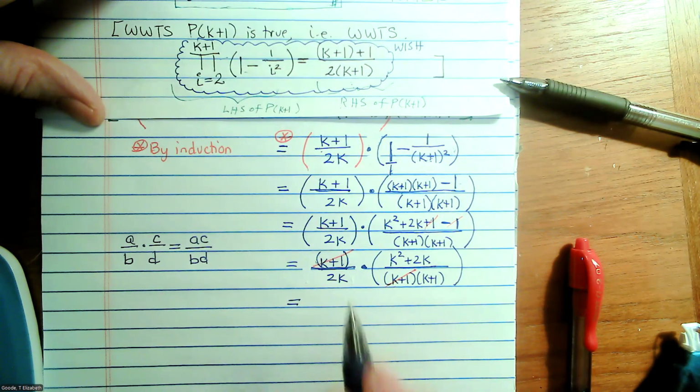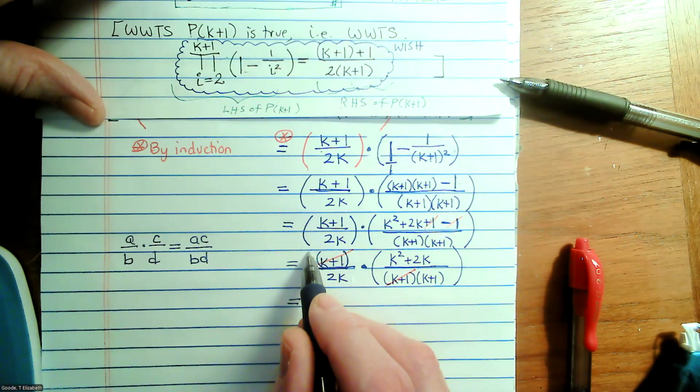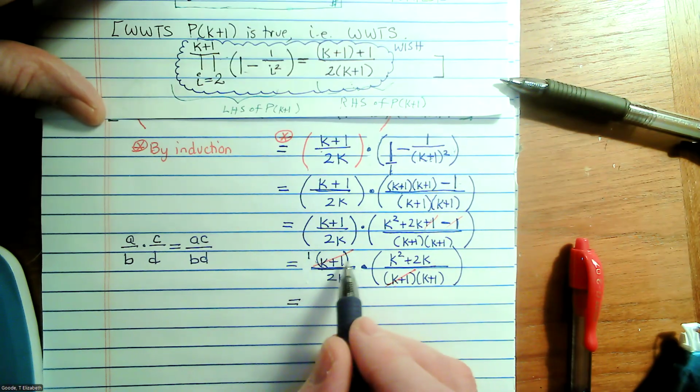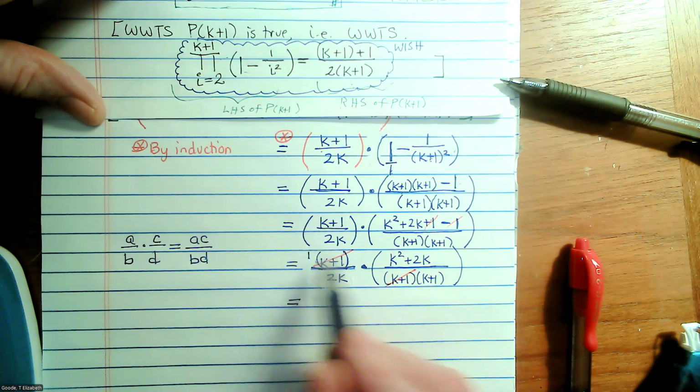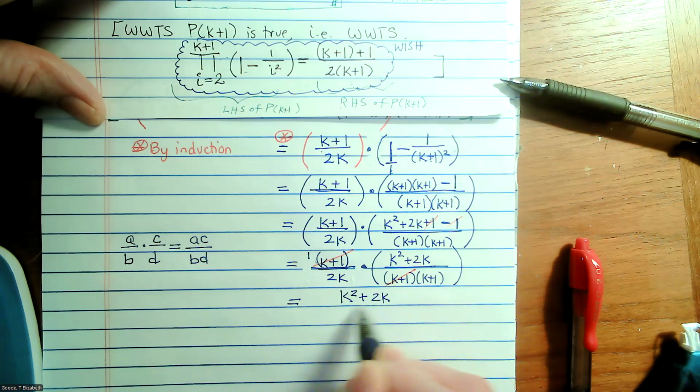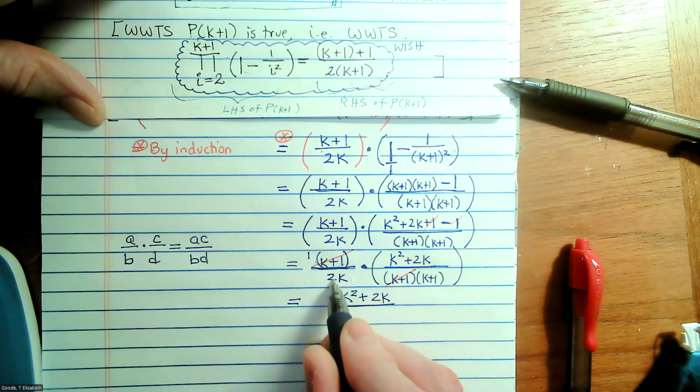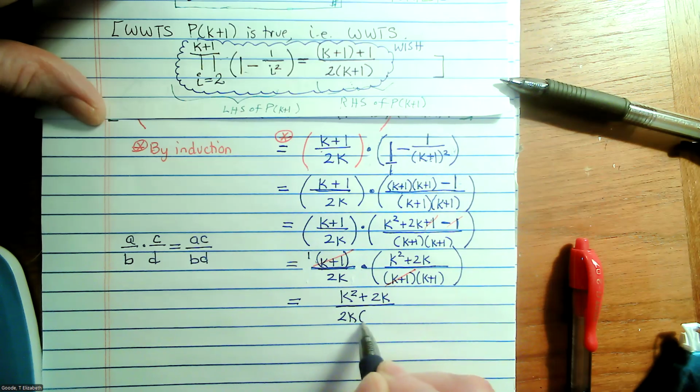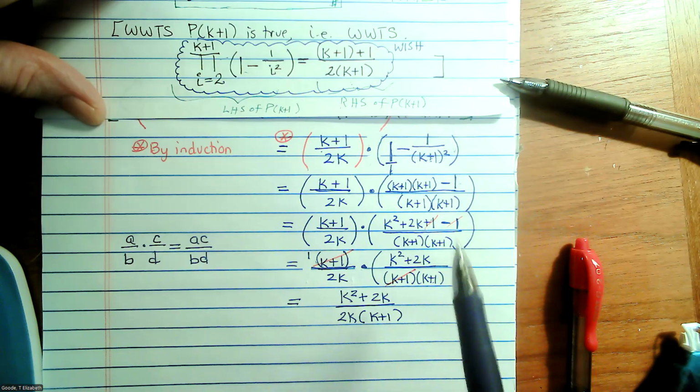All right, great. So now this becomes a one, right? Because we canceled k plus 1. So we've just got one times k squared plus 2k on top. That k squared stays the same, plus 2k on top. And what do we have on the bottom? Well, we've got 2k times the other copy of k plus 1. Now, we're getting a lot closer to what we wish.